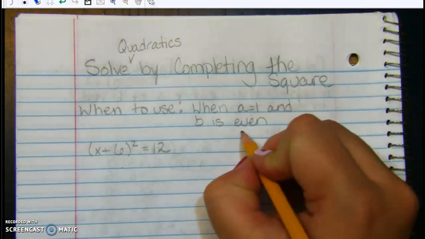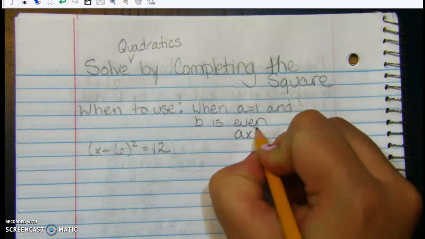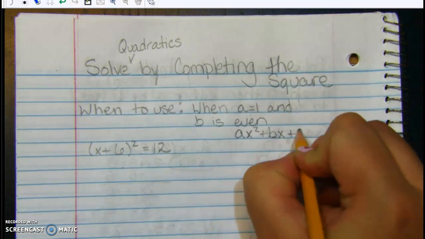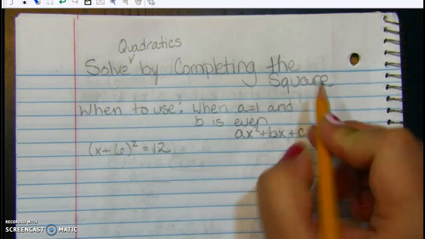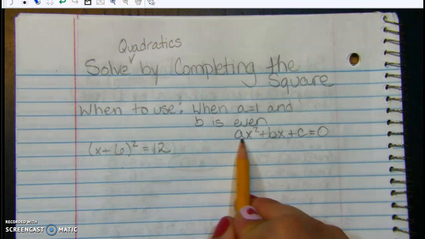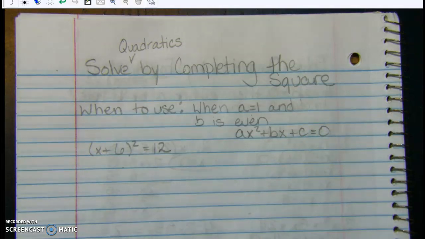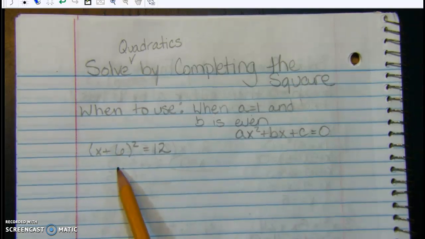And we're talking about the a, the b and the c when we have a quadratic in standard form. So when a is 1 and b is even, then you could use completing the square easily. And of course, it's my recommendation to only use it when it's easy. So before we actually start completing the square, I want to give you this problem.